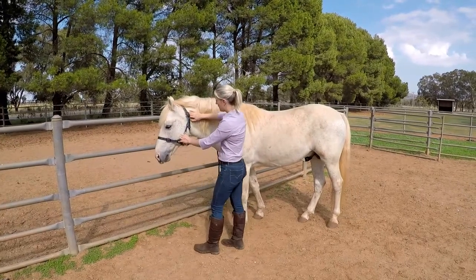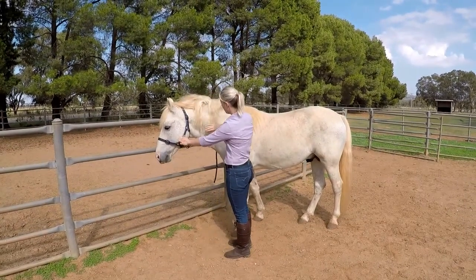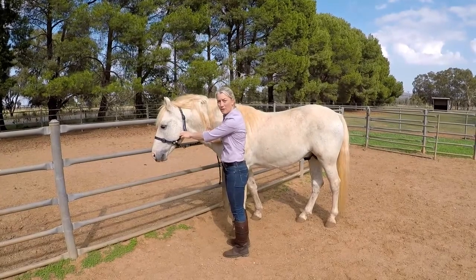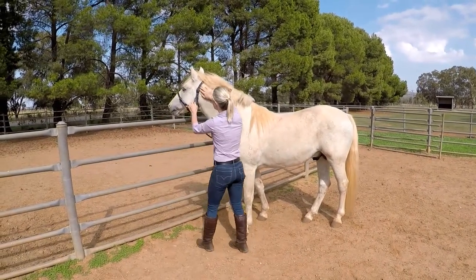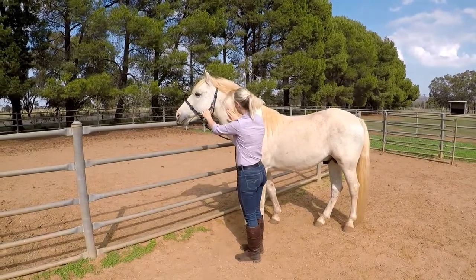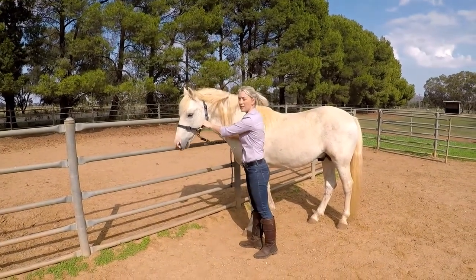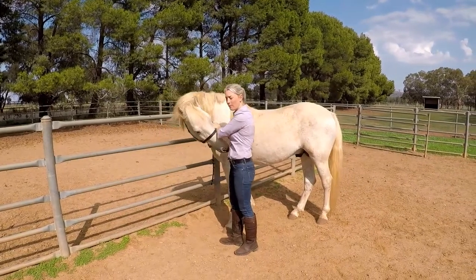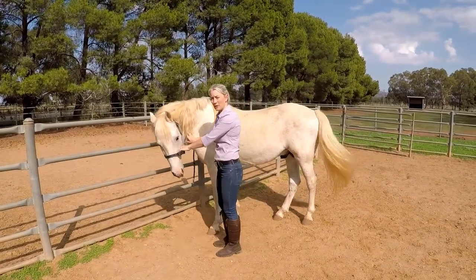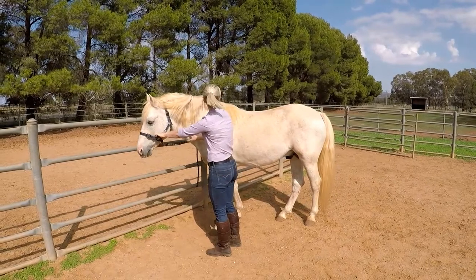The next position is C5. To find C5, it's the widest point of the neck. You'll come down 1, 2, 3, 4, 5. And you're looking for that transverse process, which is ventral to the vertebrae, and that's going to be your widest point of C5, so we're just in there.